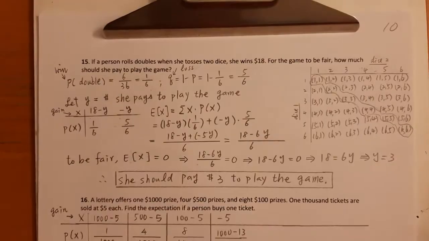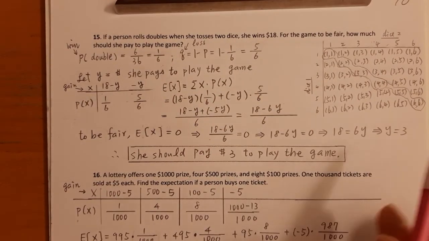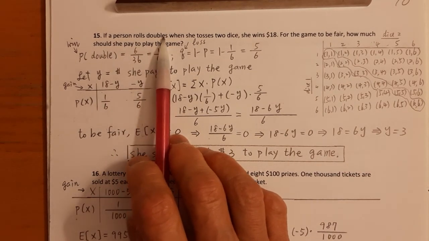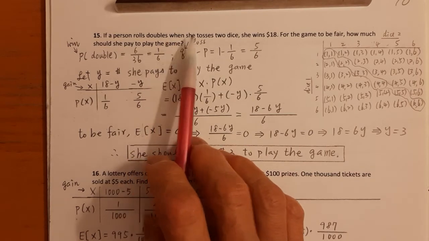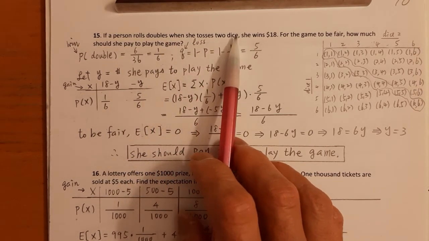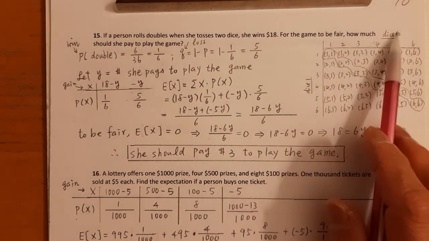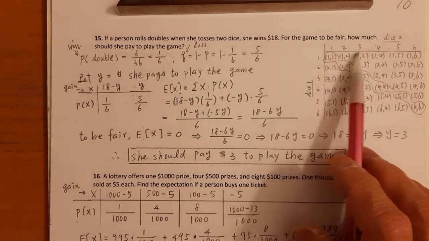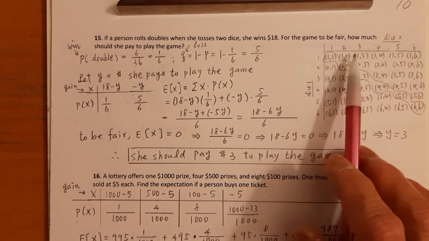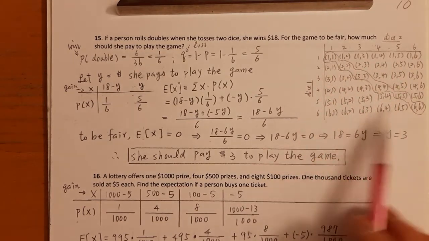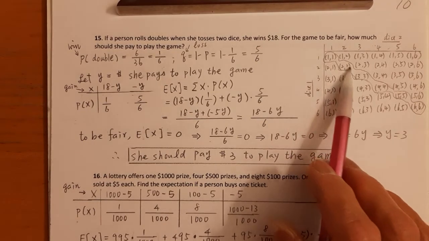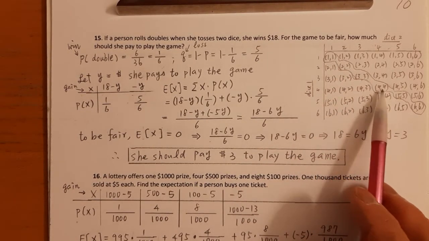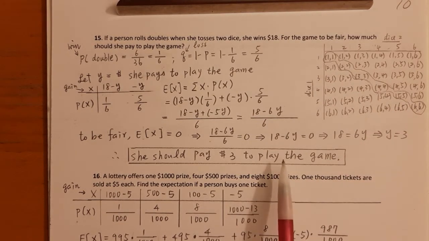Question 15. If a person rolls doubles when she tosses 2 dice. So here we have 2 dice, dice 1 and dice 2. And dice 1 has 6 numbers, dice 2 also has 6 numbers. You can list out those total 36 outcomes. And the doubles are on this diagonal. Doubles are 1, 1, 2, 2, 3, 3, 4, 4, 5, 5, 6, 6.